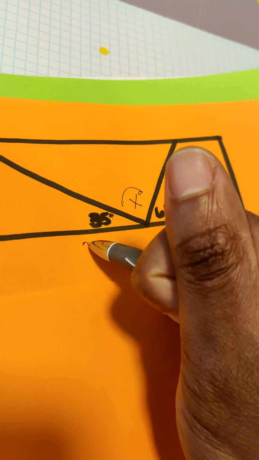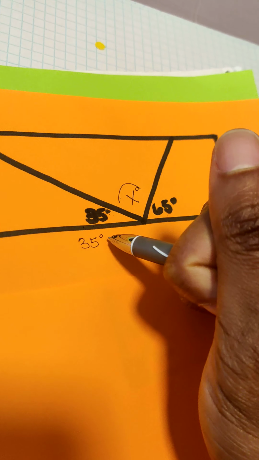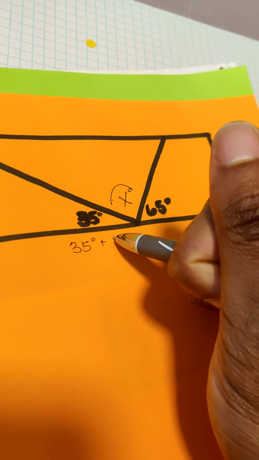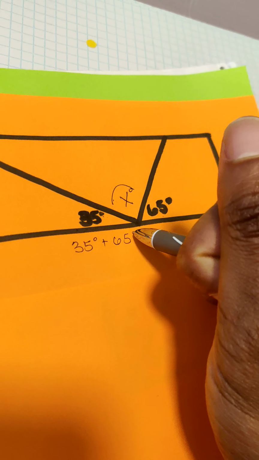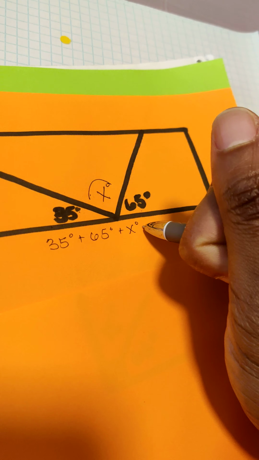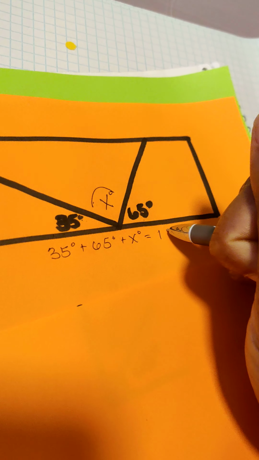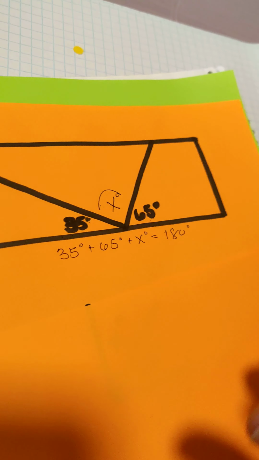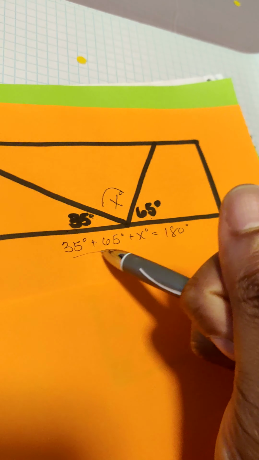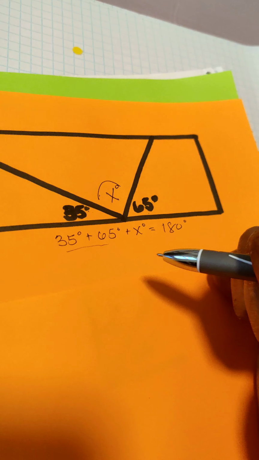So let's make our equation. It looks like this. You can write it in whatever order you want. I'm going to just go from least to greatest. So 35 degrees plus 65 degrees plus x degrees, because we don't know it yet, so we're going to call it x for now, but we will know it shortly, is all equal to 180 degrees. So far, so good. So this is just a basic sum that we need to figure out.